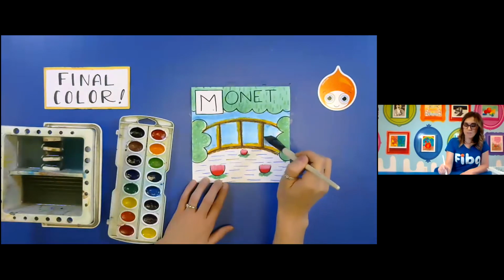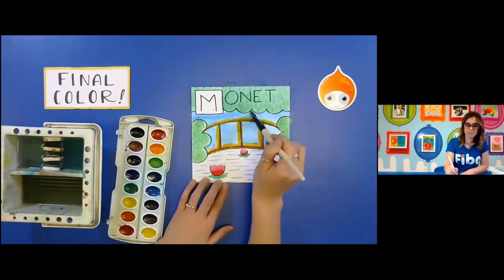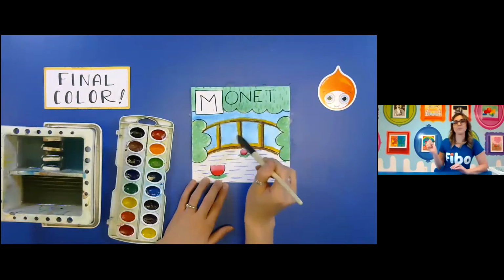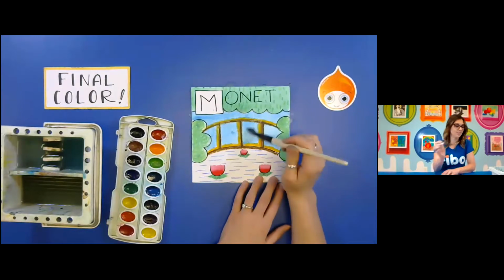I think it's okay if you paint over your bridge. Oil pastels and watercolors don't mix. If you do need to pause the video, you can go ahead and do so. All right.